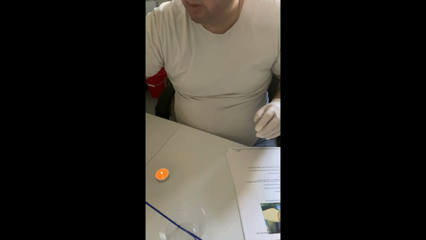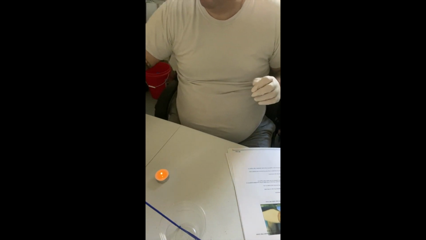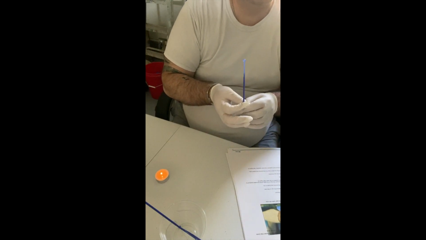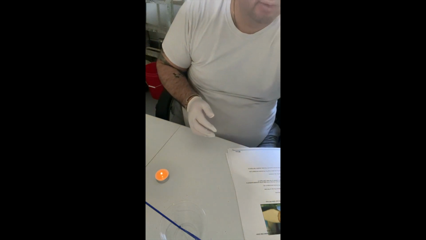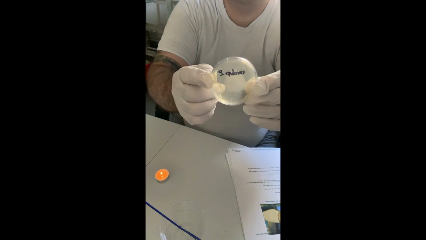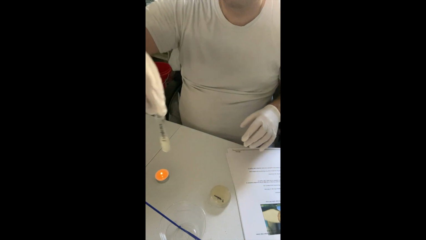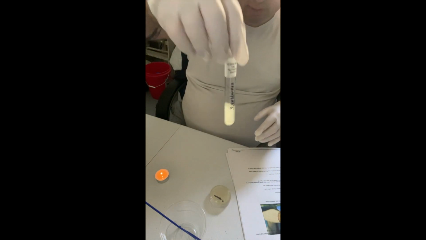I'm also now going to discard this inoculation loop for now, since it's been used for the E. coli culture. All right, so next up, I'm going to do S. epidermis, or Staphylococcus epidermis. So there's the petri dish with the agar and the culture with the nutrient broth.